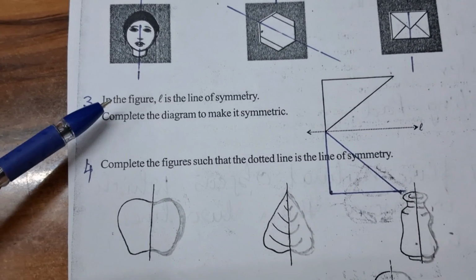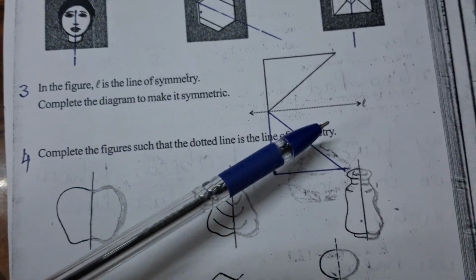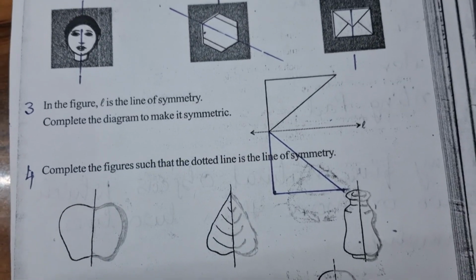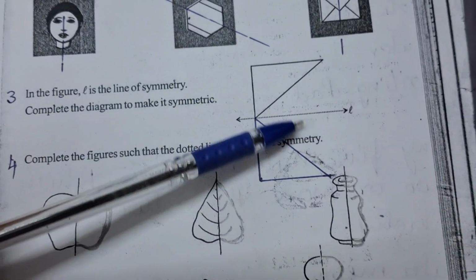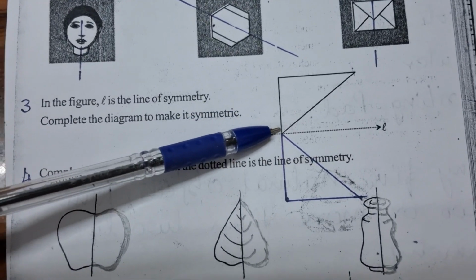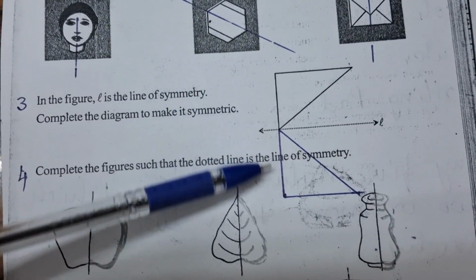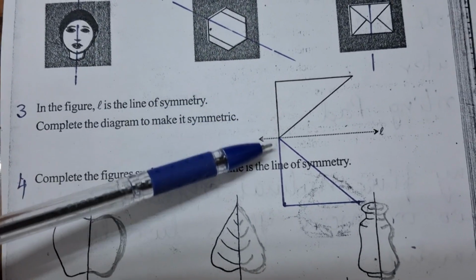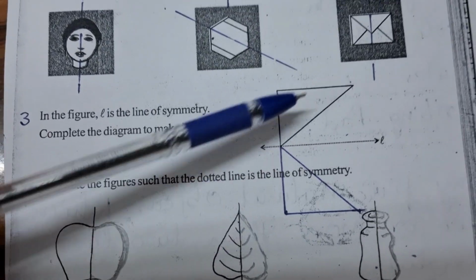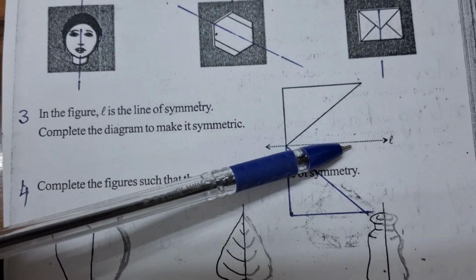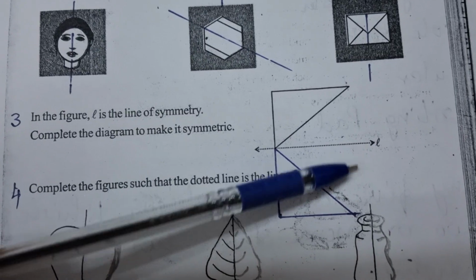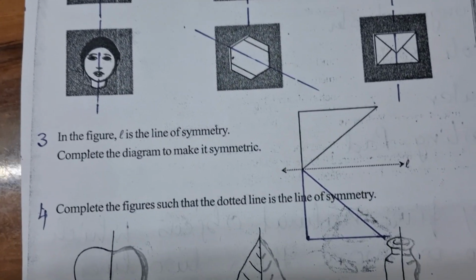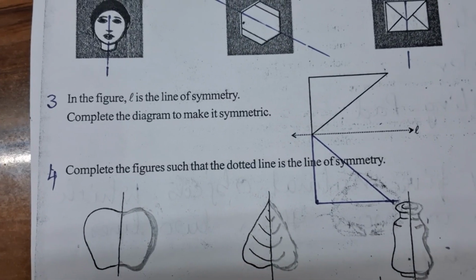Now the third question here: in the figure, L is the line of symmetry. This is the line of symmetry. Complete the diagram to make it a symmetric figure. So in case you get this kind of figures, children, just understand what the distance is here. You have to keep a point at the same distance, means by using the scale find out what this distance is. At the same distance I have kept a point here. Similarly, what is the distance between this point and this base? Same way, at that distance I have kept another point and I have joined them to get a symmetric figure. This is how it is very convenient for you to draw the symmetric figures.